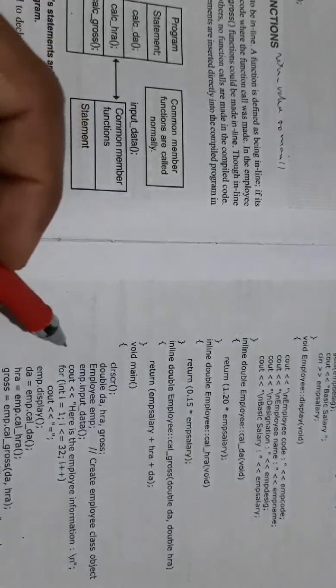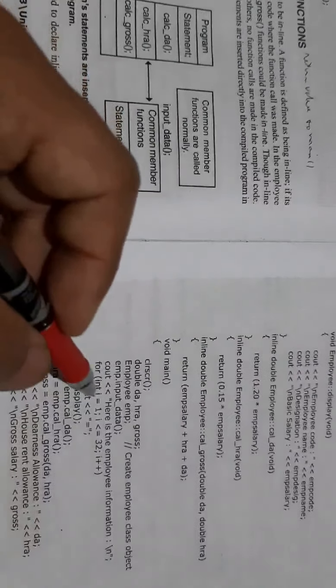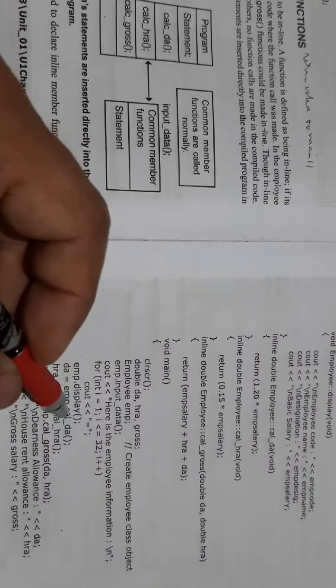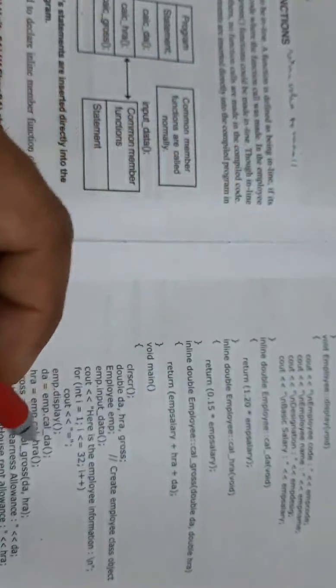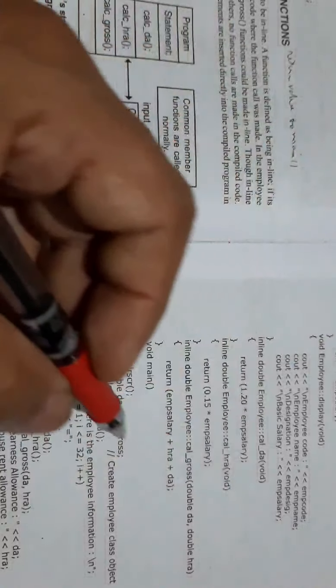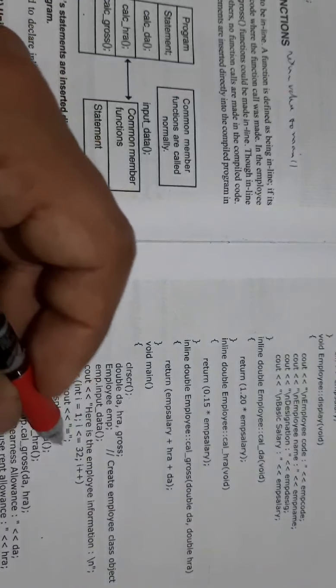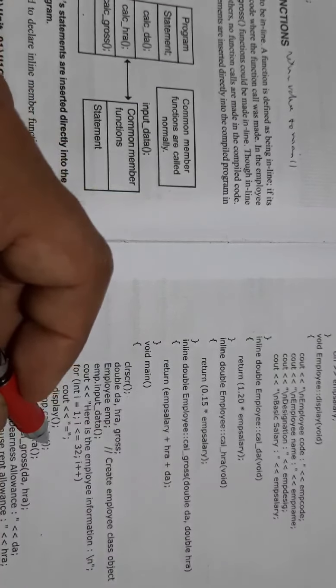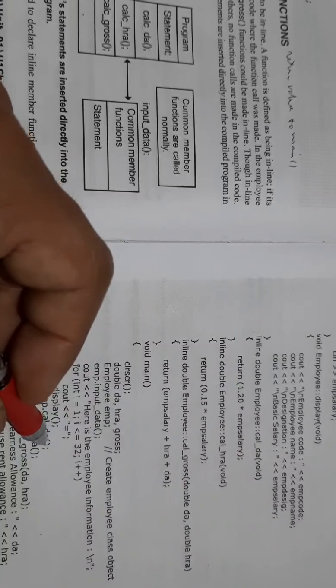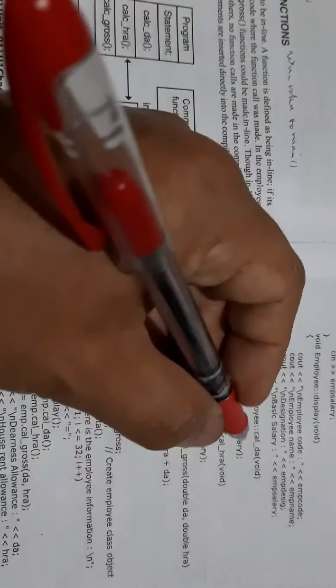So what happens is that every time the calling function calls the called function, the compiler allocates the memory address, or it passes the arguments or parameters to the called function.